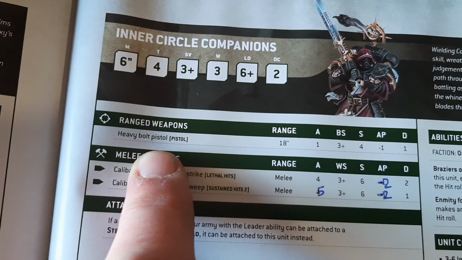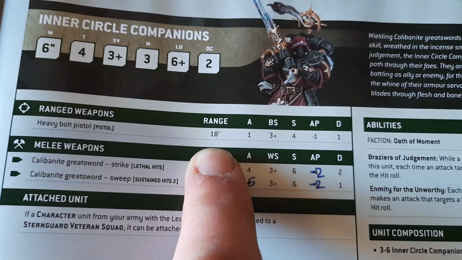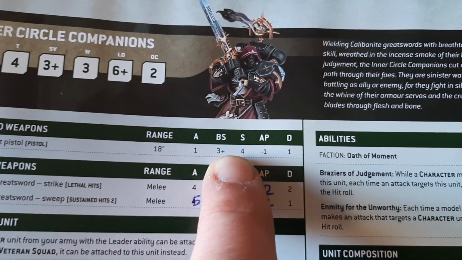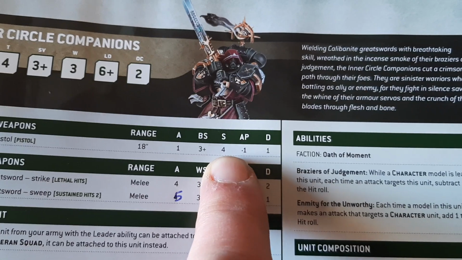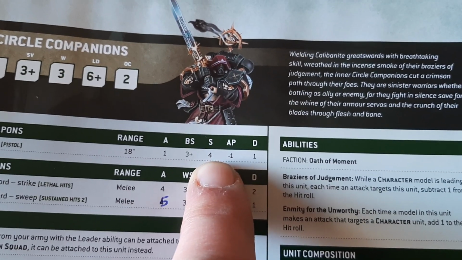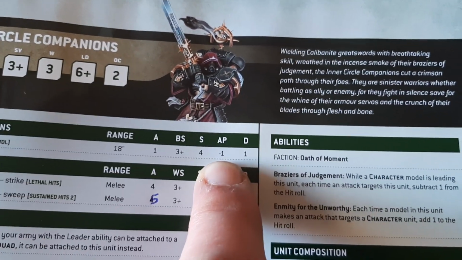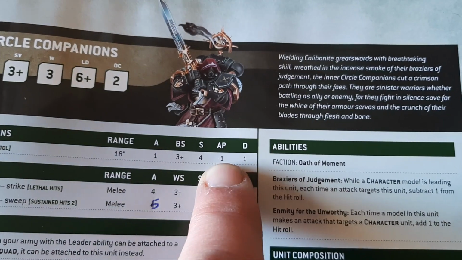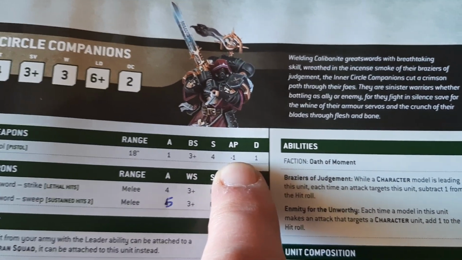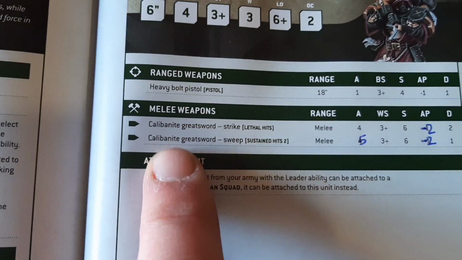They're armed with a heavy bolt pistol, which is a pistol weapon, 18-inch range, 1 shot each, 3s to hit, strength 4, so I guess like a normal Space Marine you're wounded on 4s still, AP -1 and 1 damage apiece. So a normal Space Marine with a 4+ save, without any armor of contempt or light cover. Right, now their melee weapons, this is where they excel.